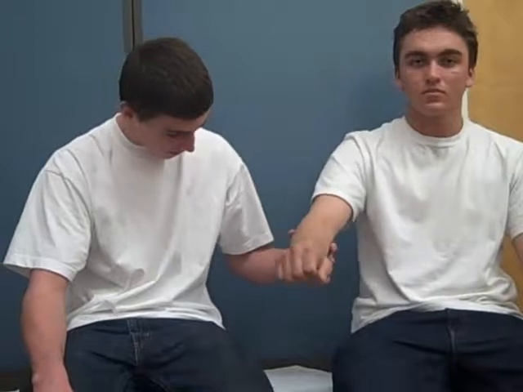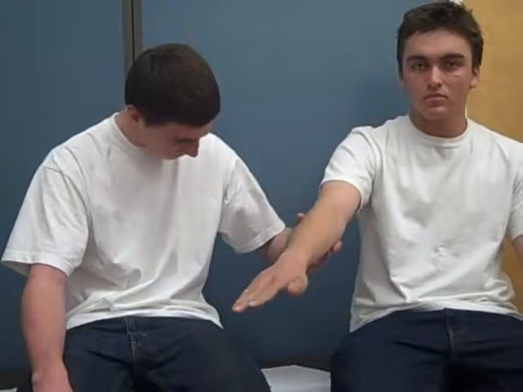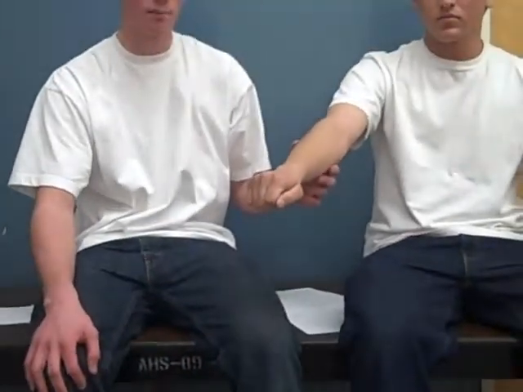Next, I'll be moving on to the movements of the fingers. There are 4 movements there as well: finger flexion, extension, abduction, and adduction. And the thumb has special movements of its own: thumb opposition.